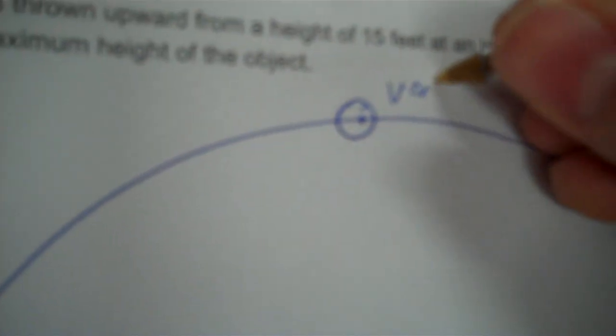Okay, an object is thrown upward from a height of 5 feet at an initial velocity of 35 feet per second. Find the maximum height of the object. So again, maximum height, we know that's the opposite of b divided by 2 times a into an xy coordinate. So if I know that that's my go-to formula, I'm just going to make this parabola. Remember, maximum means you're finding the vertex.